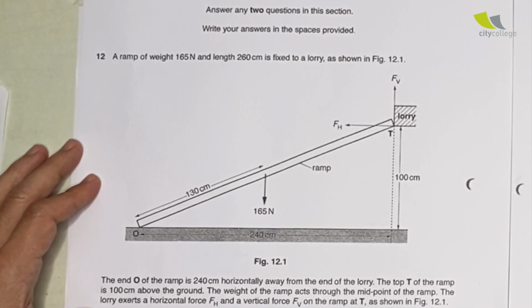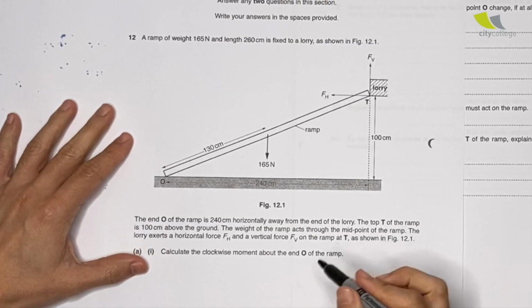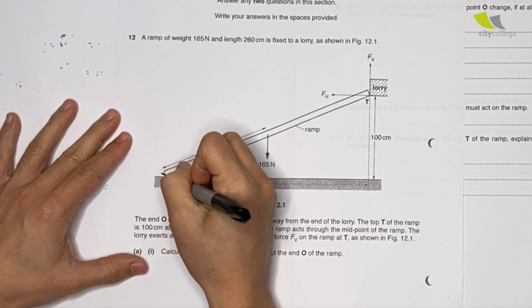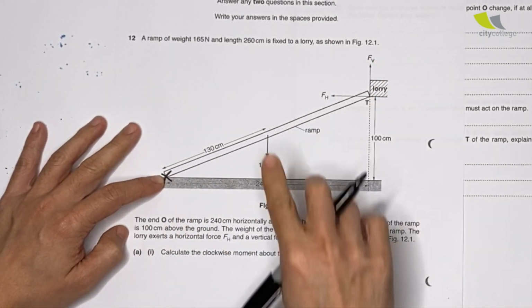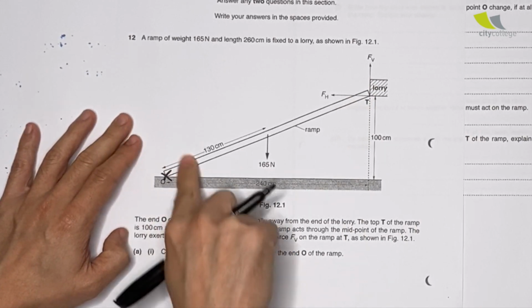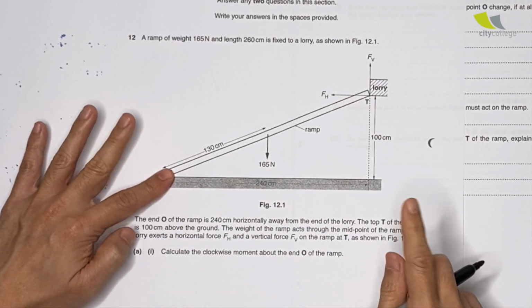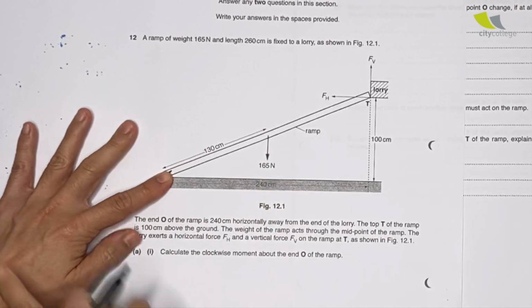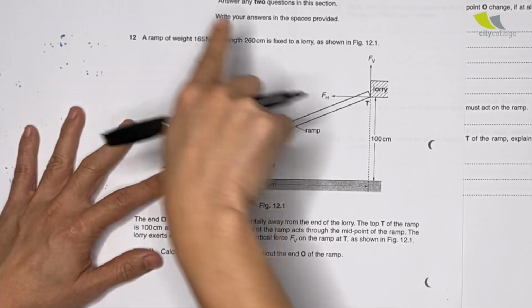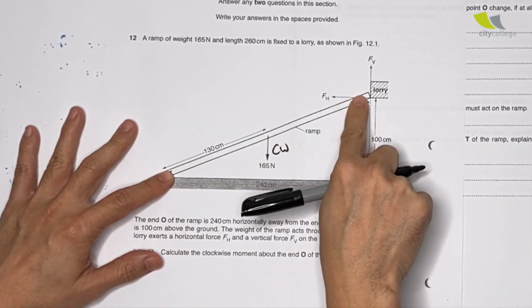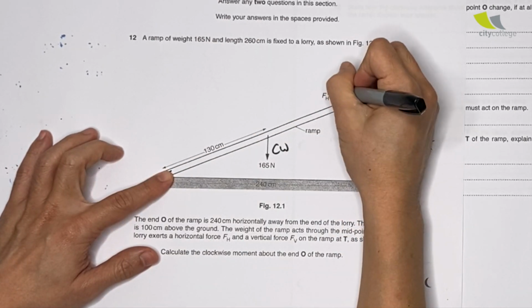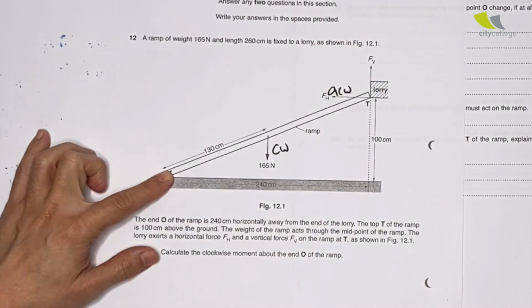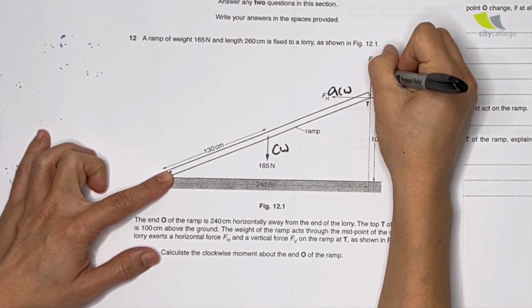Calculate the clockwise moment about the pivot of the ram. What is key is where we take moments about, so this is our center of the clock. Let's go through these three forces that are here. When we take moments about here, we don't need to think about forces acting at this point. So we cover this, this is the center of the clock. This goes this way, so 165 is clockwise. FH goes this way, so it's anti-clockwise. FV goes this way, so it's anti-clockwise.